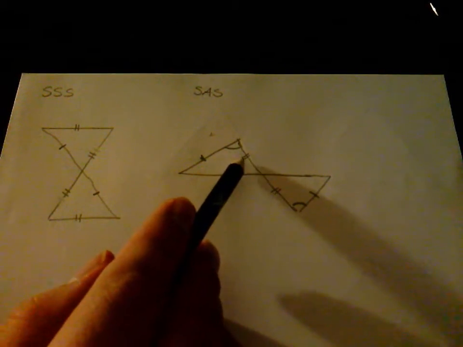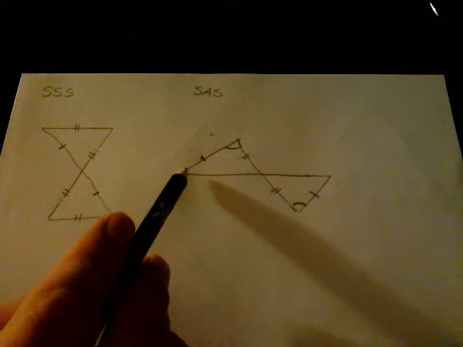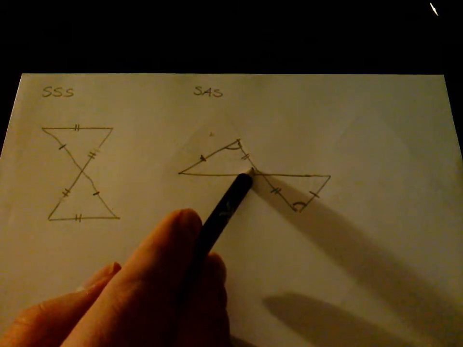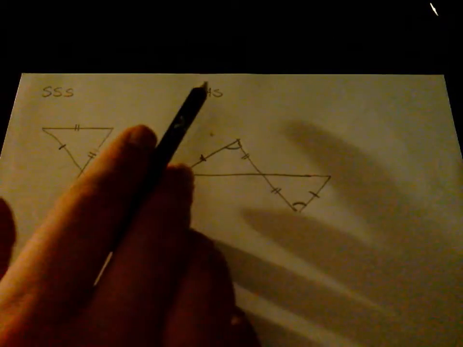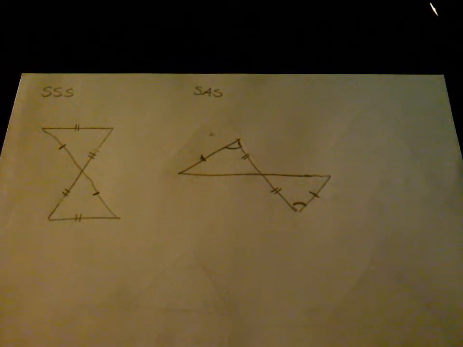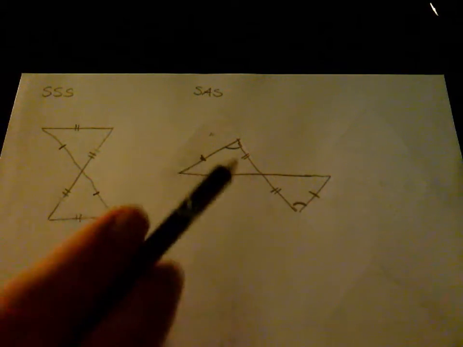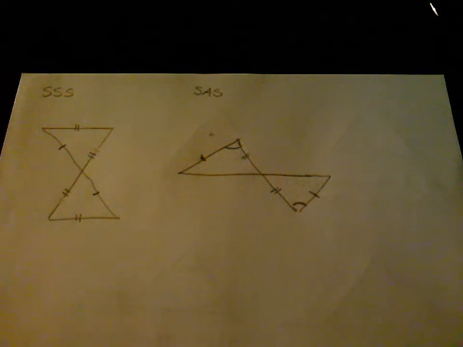The angle has to be in between these two things. If it's over here, it doesn't count. If it's over here, it doesn't count. It has to be in between the two sides for it to be side, angle, side. If you see these markings in any way, if you see side, angle, side, then it should be congruent by side, angle, side.